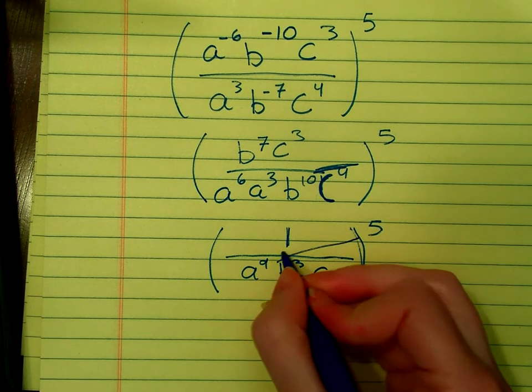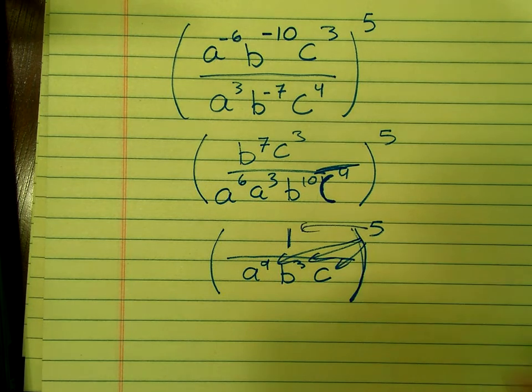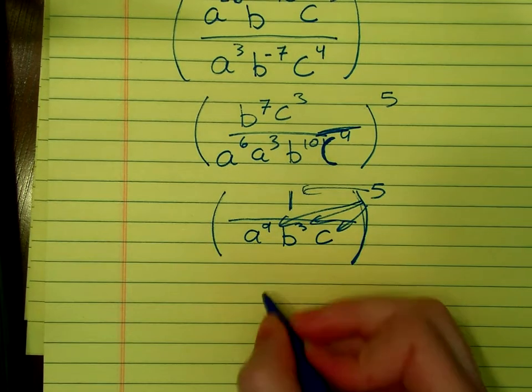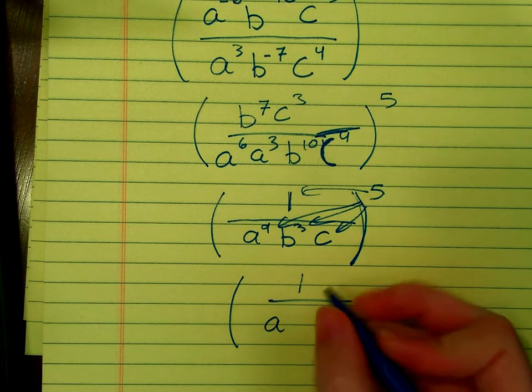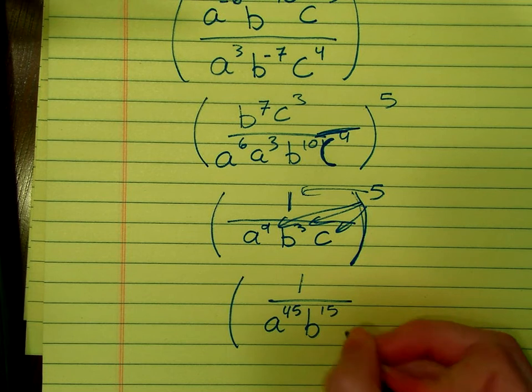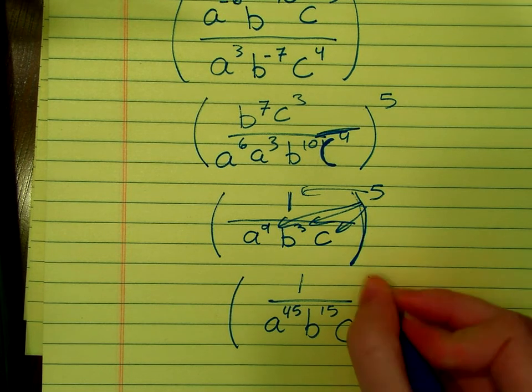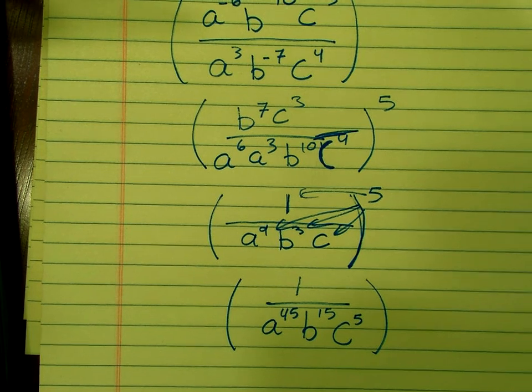Now I can distribute the 5th power. Now 1 to the 5th power makes no difference, even though you're technically distributing there, because 1 times itself, no matter how many times, is still just 1. So then we have 1 over a to the 45, b to the 15th, c to the 5th. And then I'm done.